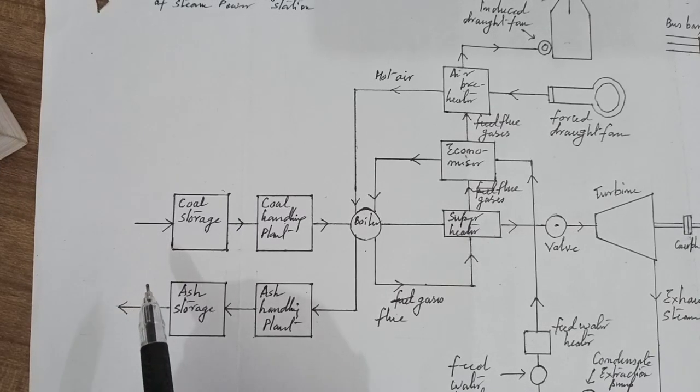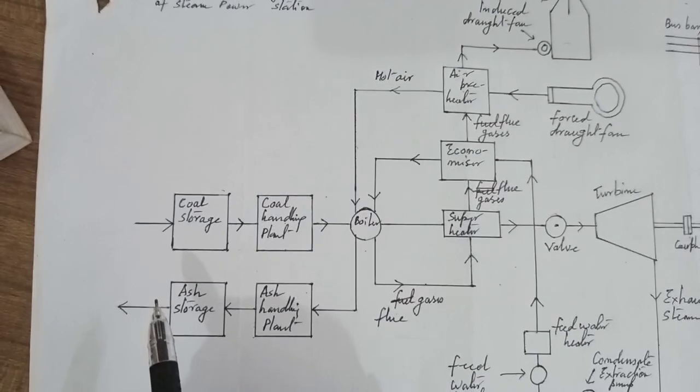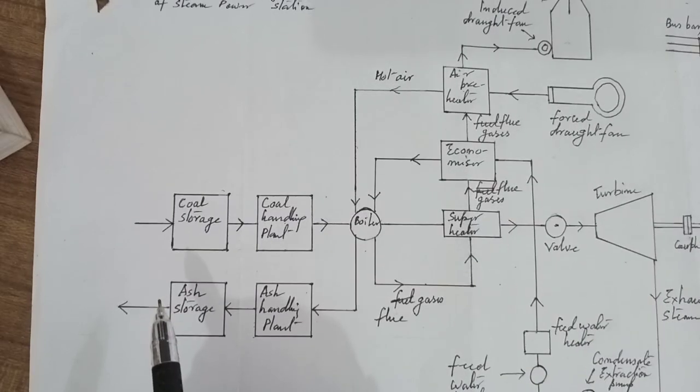Economizer is essentially a feed water heater and derives heat from the flue gases for this purpose. The feed water is fed to the economizer before supplying to the boiler. The economizer extracts a part of heat of flue gases to increase the feed water temperature.